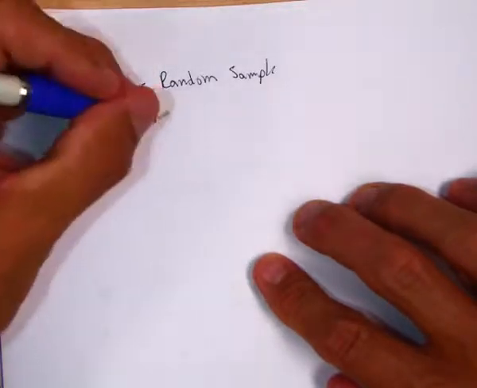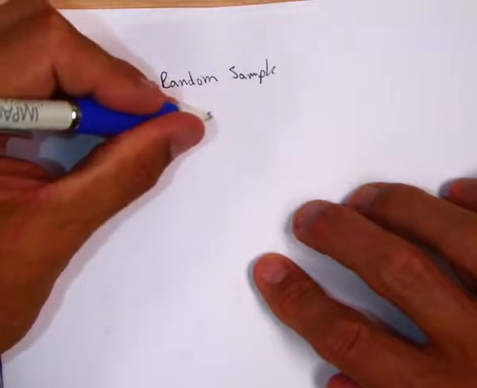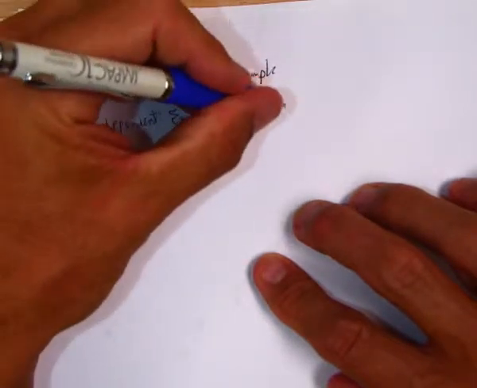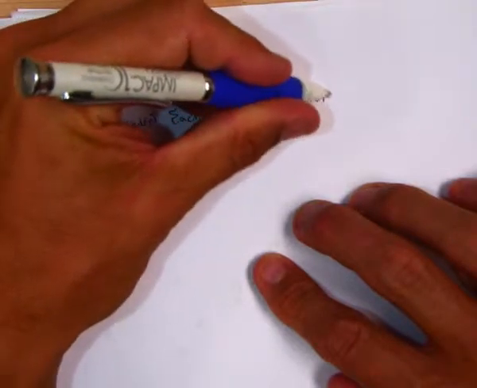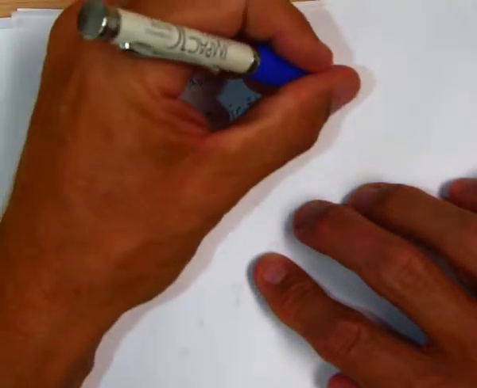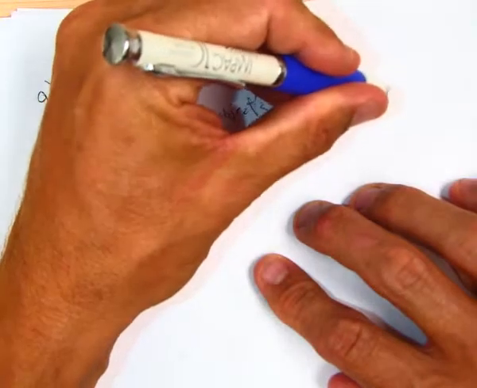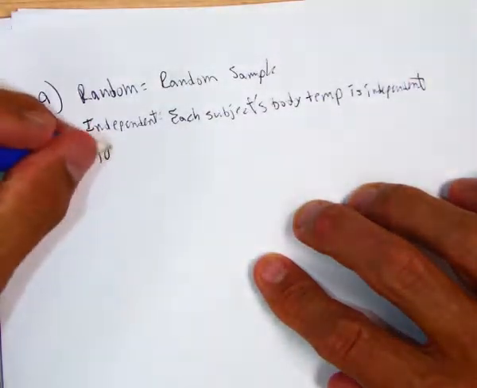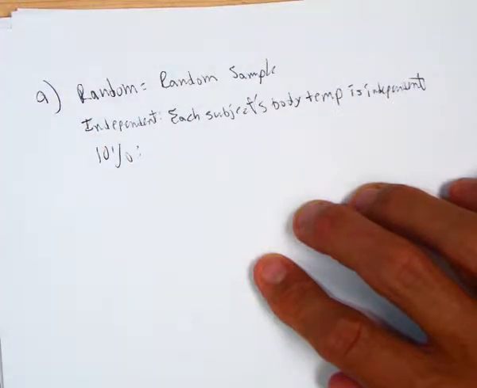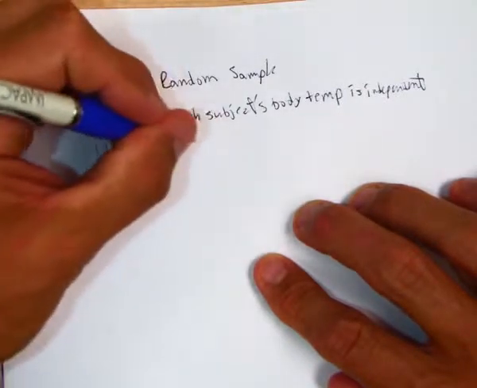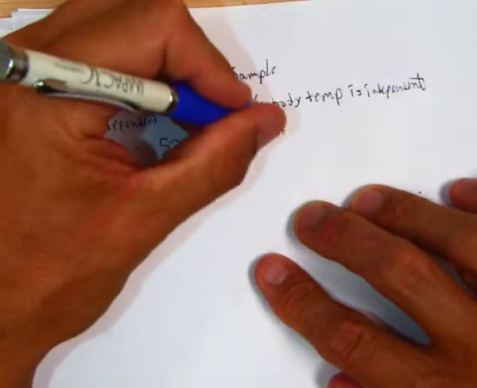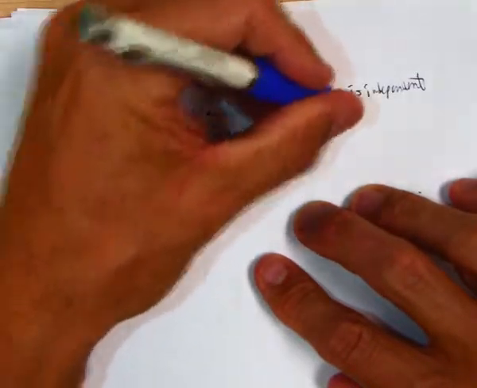And that is each subject's body temp is independent. The third is the 10% condition, and 52 is less than 10% of all adults.